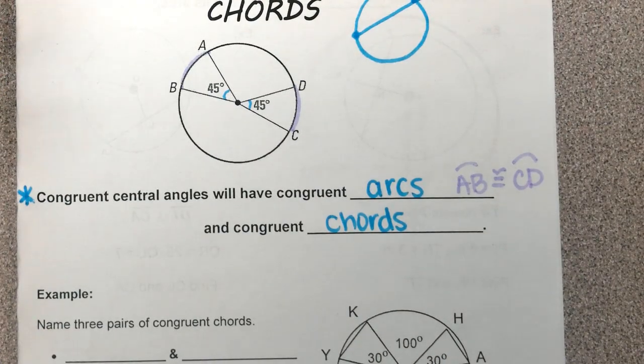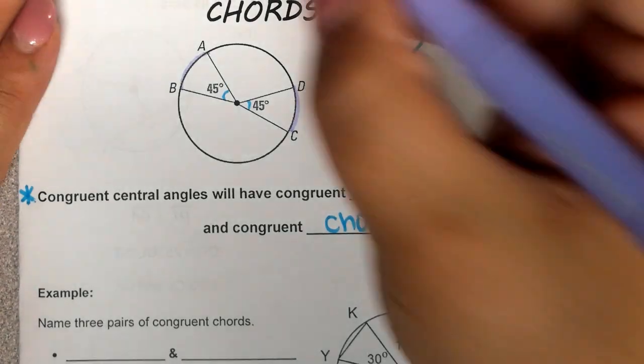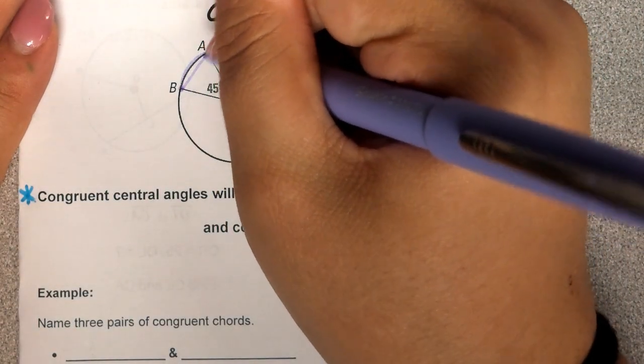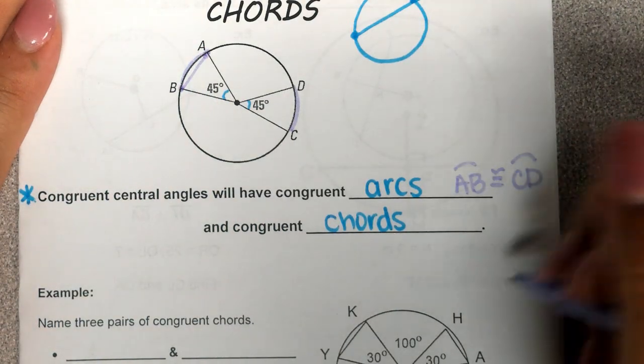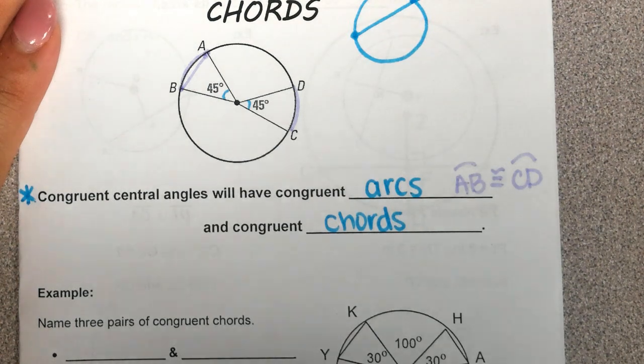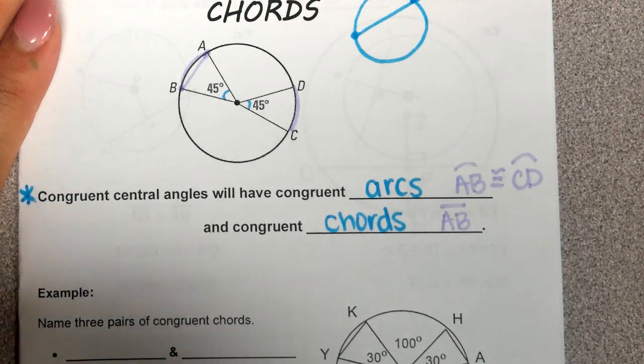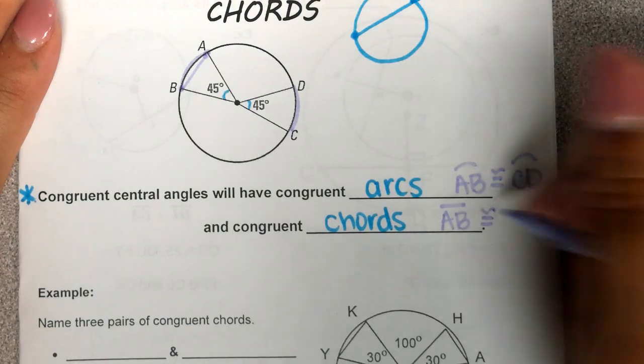Now what about the chords? What chord, this doesn't show it here, but I want you to draw it. Chord AB, and that's a line above it, is congruent to what?